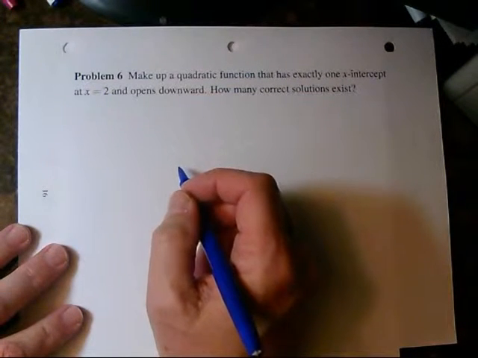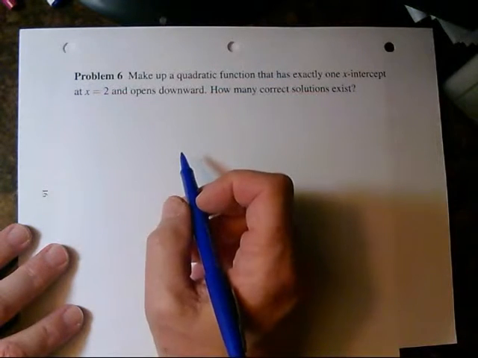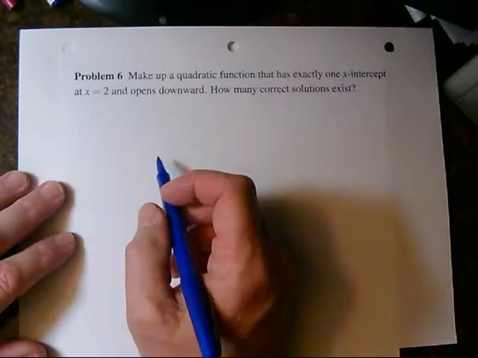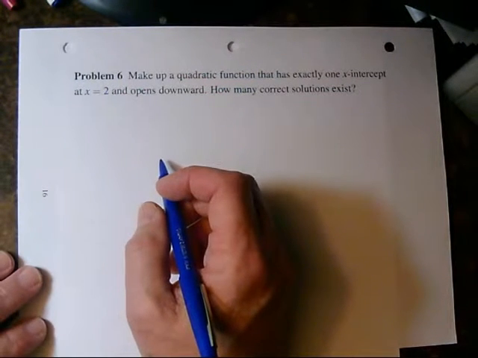Greetings everyone. This is the tail end of the section 2.4 lecture that I would have done on Friday if I had been able to be in class. We have two problems to finish up, starting with this problem number 6.